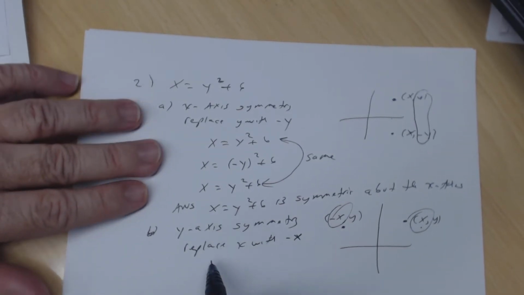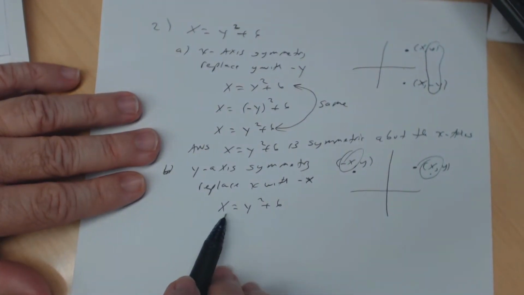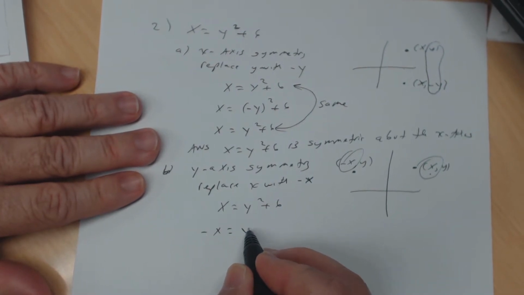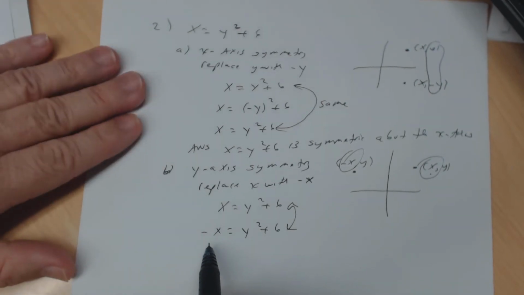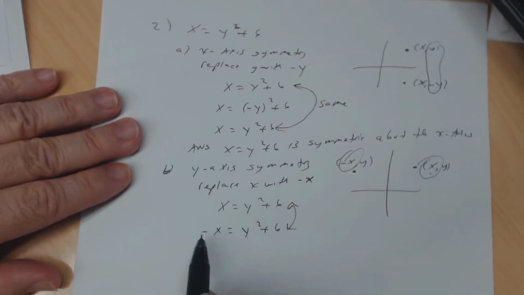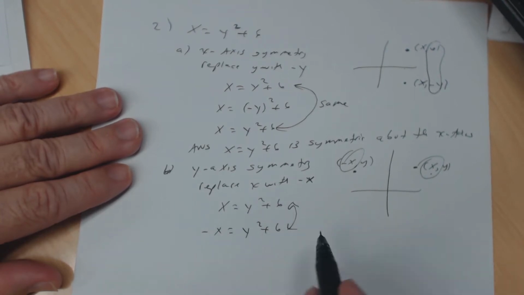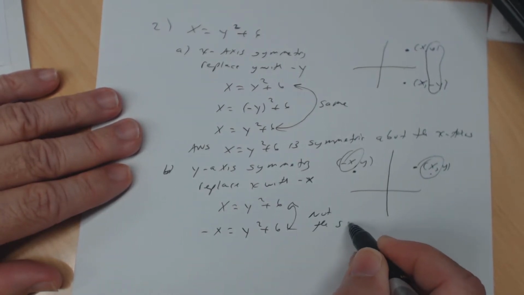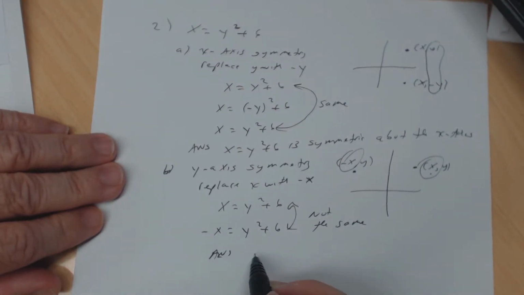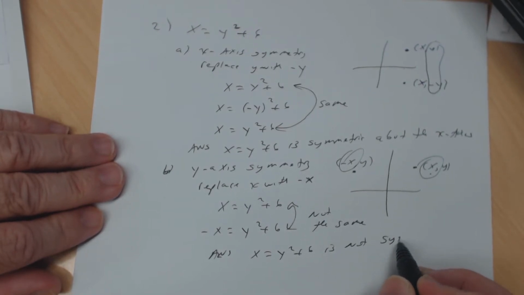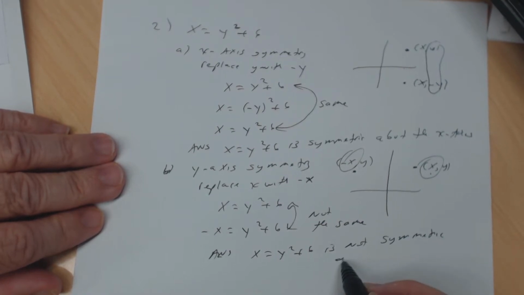All right, so we rewrite the original. My original is x equals y squared plus 6, and I'm going to take x and replace it with negative x. So I get negative x equals, everything else stays the same. Now look at this. I can't do anything with negative x. Negative x stays negative x. Are those exactly the same thing? The answer is no, they're not the same. So the answer you'll say is: x equals y squared plus 6 is not symmetric about the y-axis.